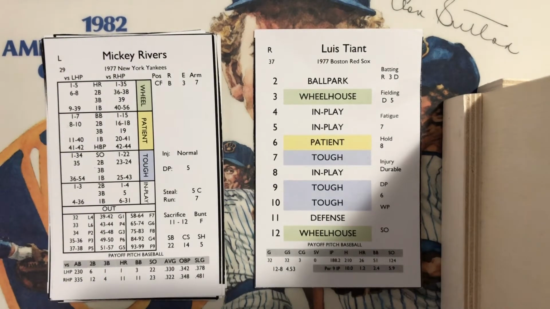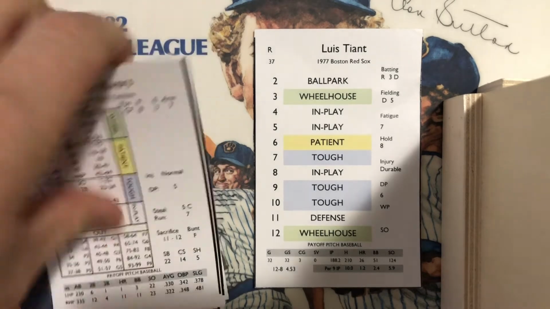Each pitched 3 innings, so they're sitting out this one. So each team's going to have to work around that a little bit of an issue. Mickey Rivers stands in against Tiant. Tiant winds and delivers. Hit to left field. Here comes Yaz, and he'll make the catch for out number 1.